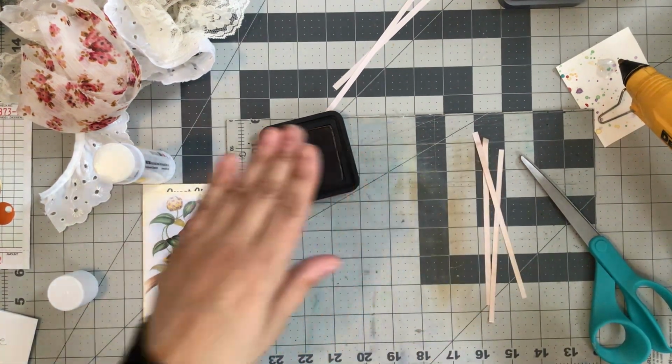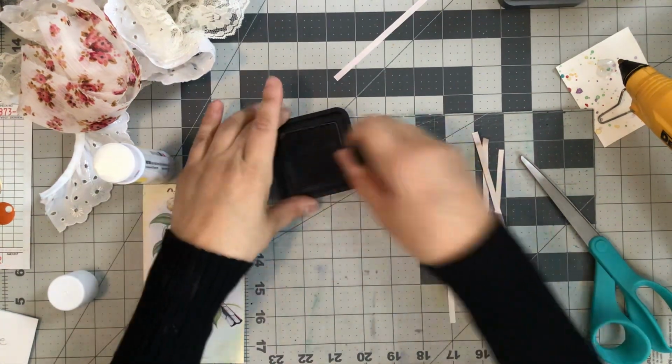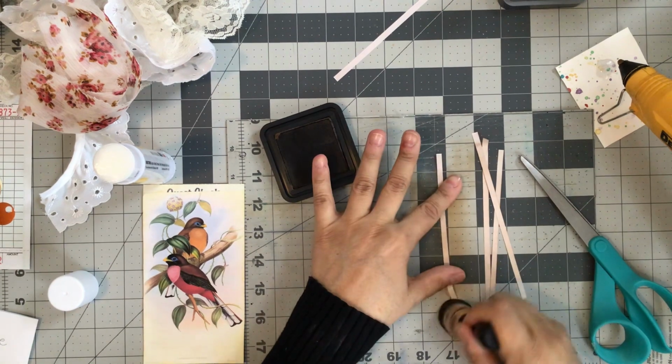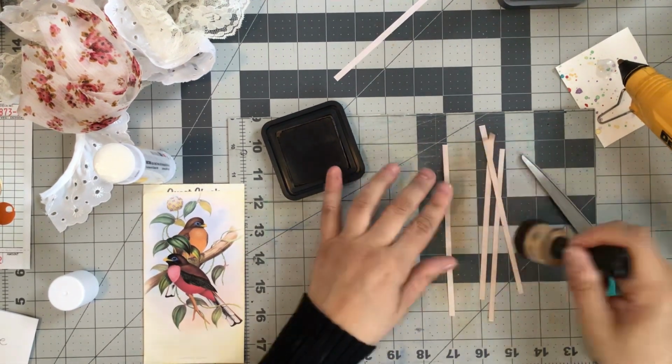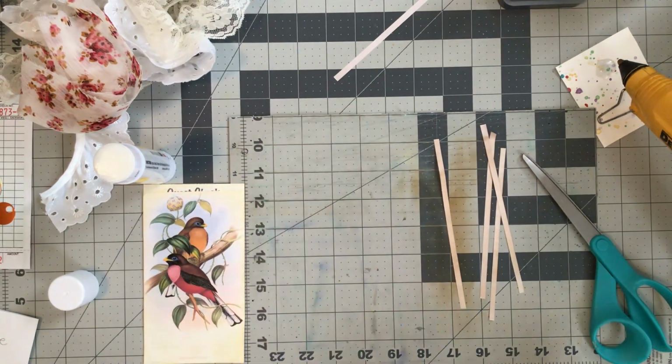Okay, maybe 3 is enough. Maybe I better do another one just to make sure. Okay, I think that should do it. Make them a little darker.